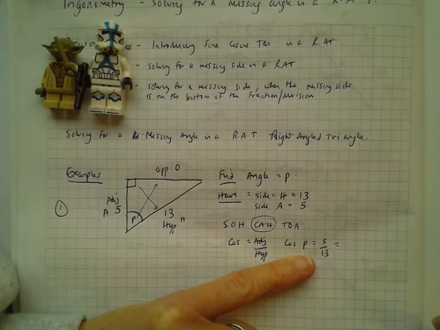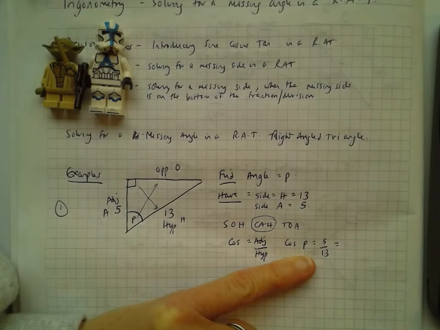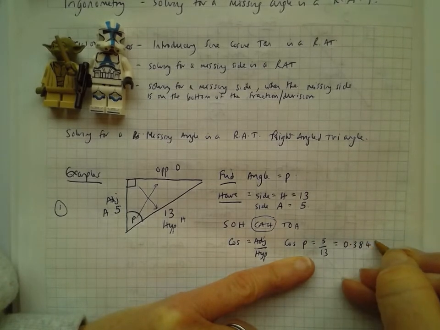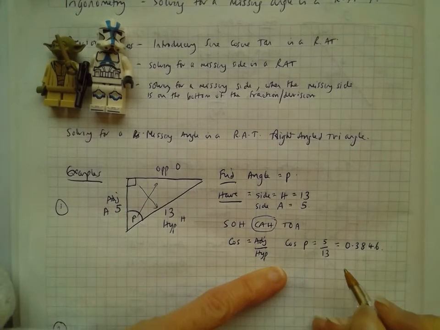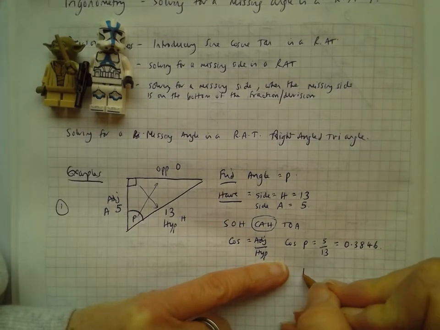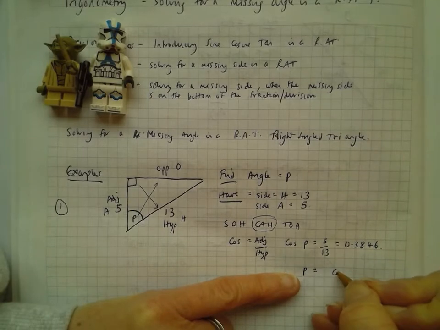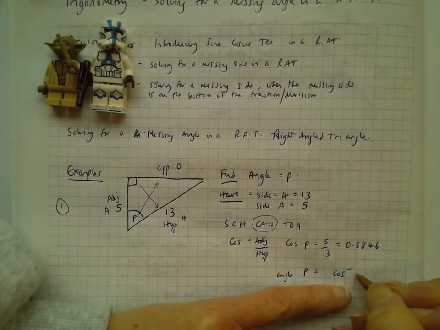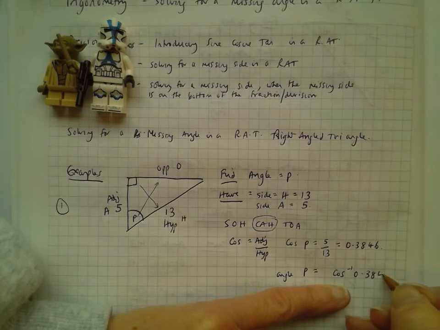So 5 divided by 13 is 0.3846. Other people like to just go straight to it, so I'll show you both ways. There's the cos first of all. If the cos of the angle is that number, then the angle itself, angle P, I find by doing cos inverse 0.3846 or cos inverse 5 over 13.